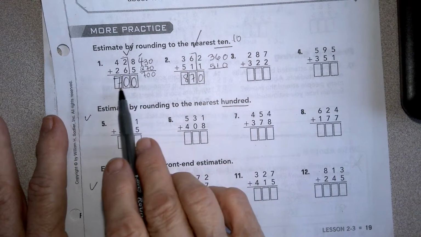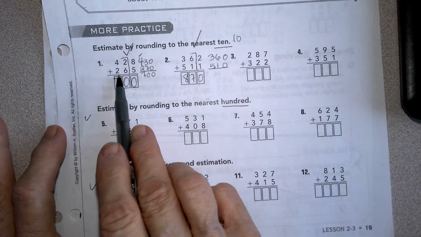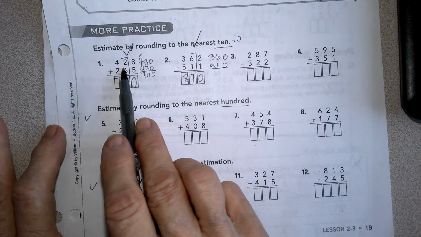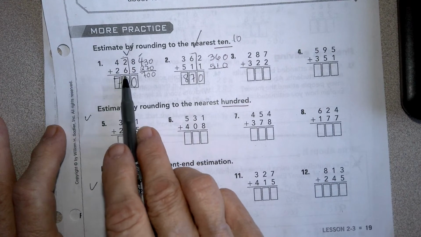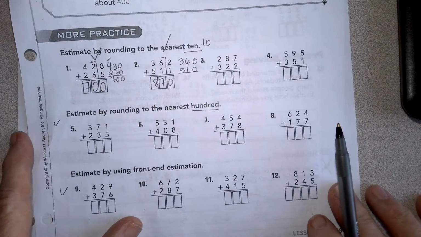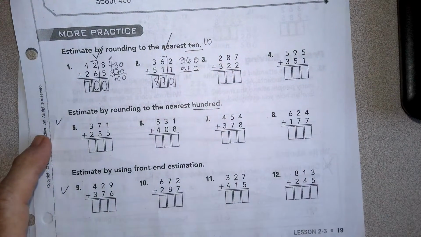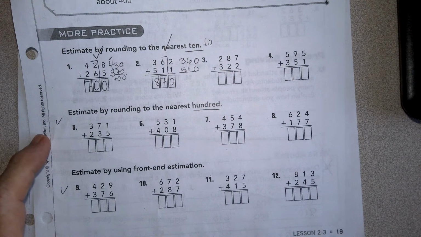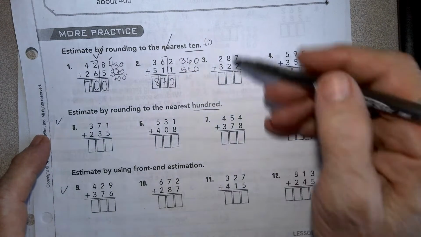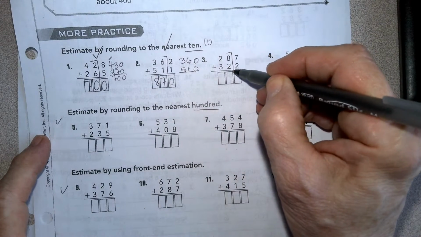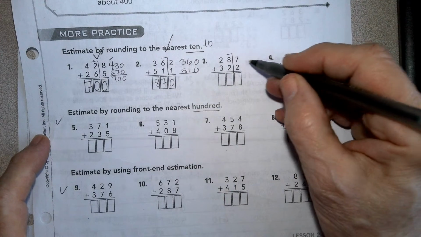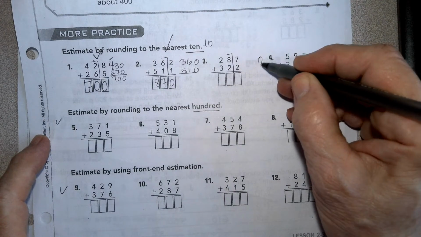Look at the problem. It says 428 plus 265. Look for the problem, 428 and 265. So that's 1. Now we're on 2. Now, again, where's the tens place on the number 3? Is it the 2, the 8, or the 7? 8. It's the 8. So we're going to draw a line here. You need to draw a line. Then these two are going to change to zeros.